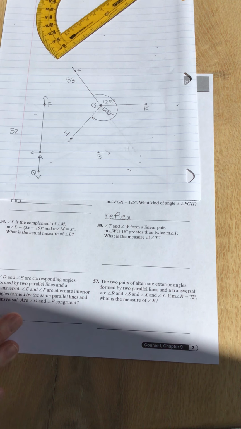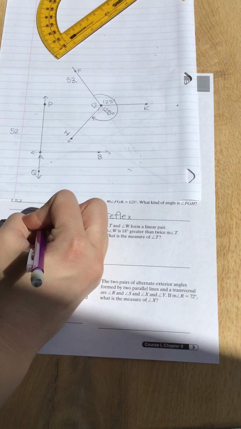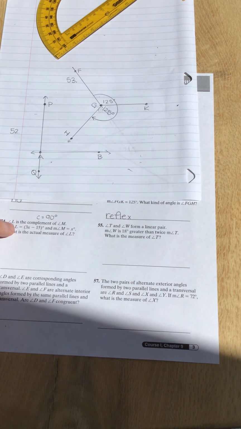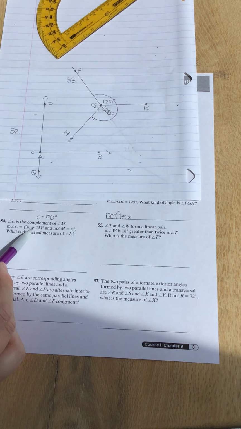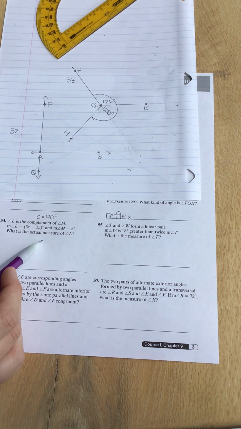Okay, next one. Angle L is the complement. Okay, so I'm thinking what complement means. Oh, they complement each other. Complement equals 90 degrees. Sometimes you just got to write that stuff down to help yourself. Angle L is the complement of angle M. Angle L is 3x minus 15, and angle M is x. What is the actual measure of angle L?